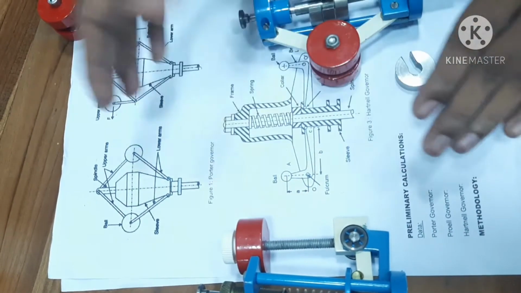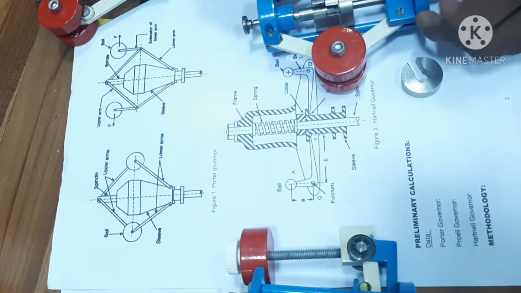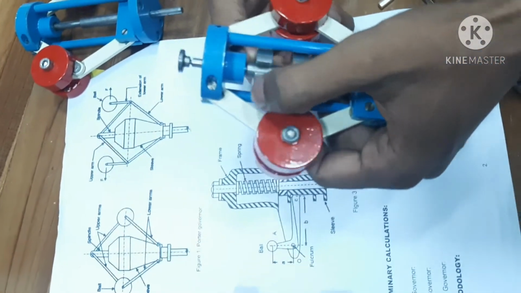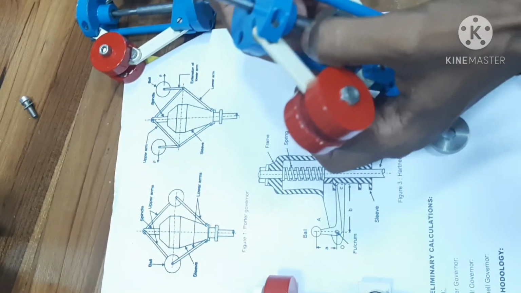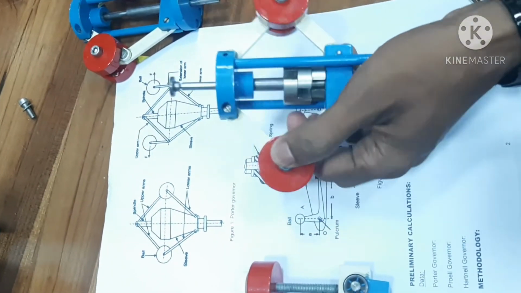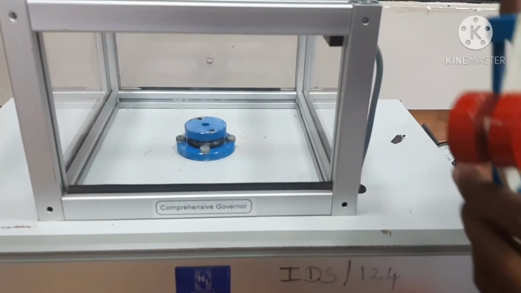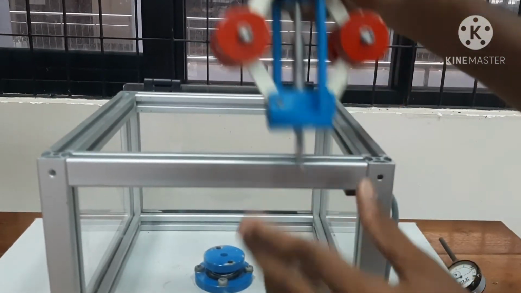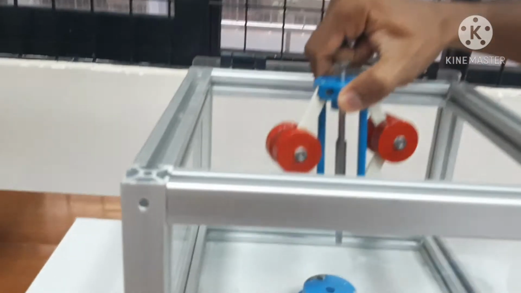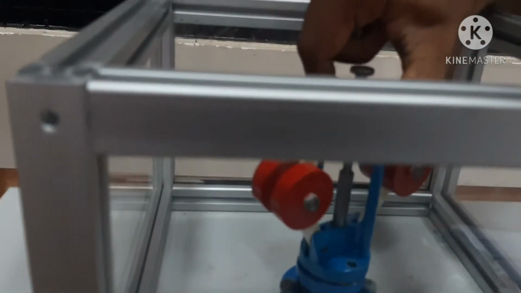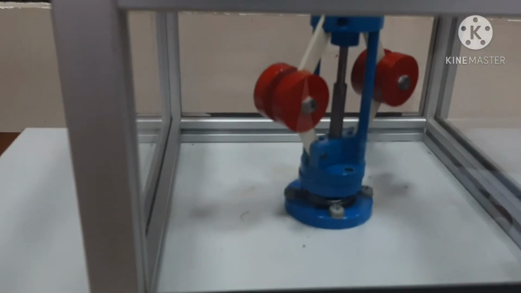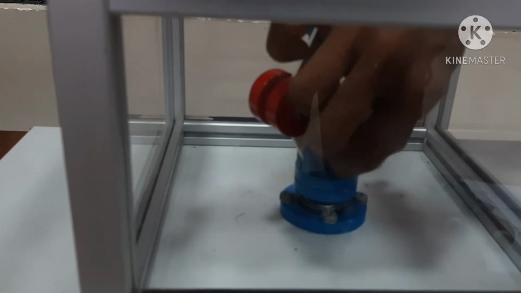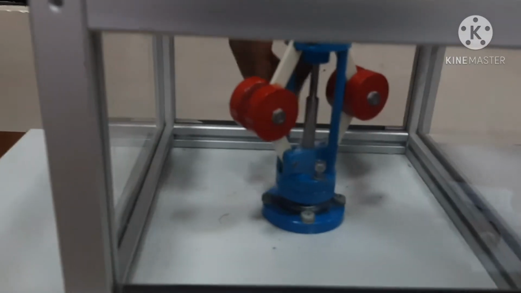And now I will explain how we are going to assemble or fix this governor to the apparatus, right? Here you can see, we have to place the governor like this, and there are two nuts and bolts, right?